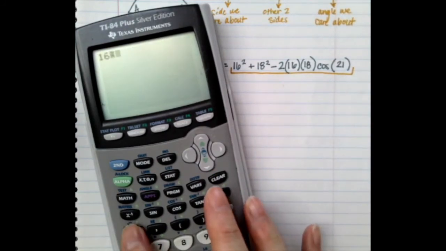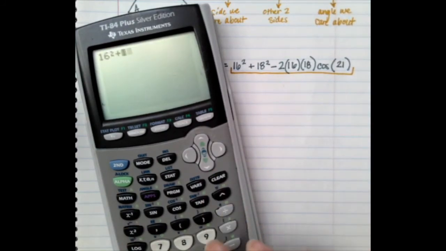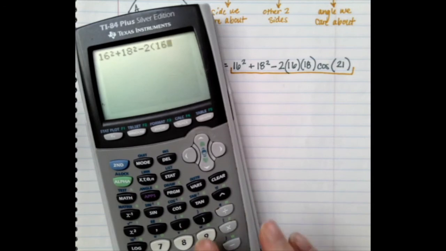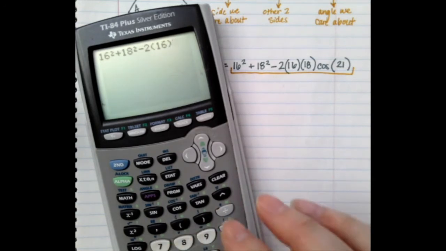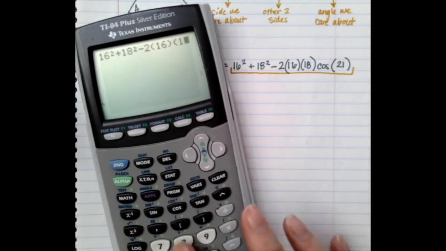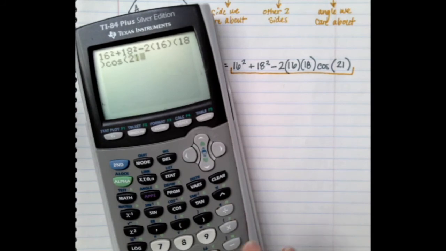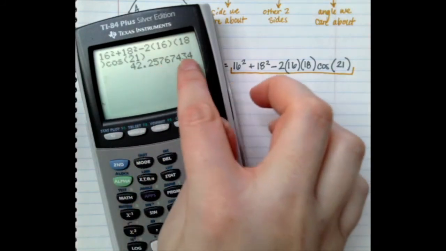So I have 16 squared plus 18 squared minus 2 parentheses 16 parentheses 18 cosine of 21. And we get 42 point all of this.